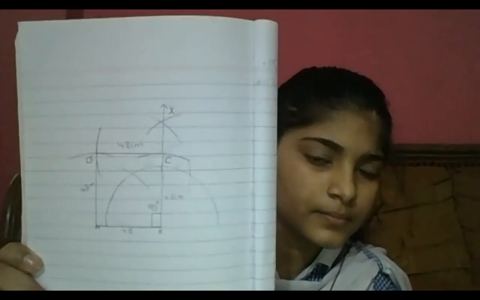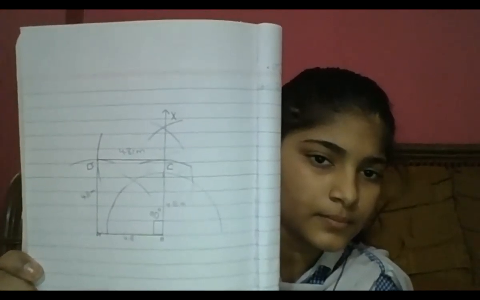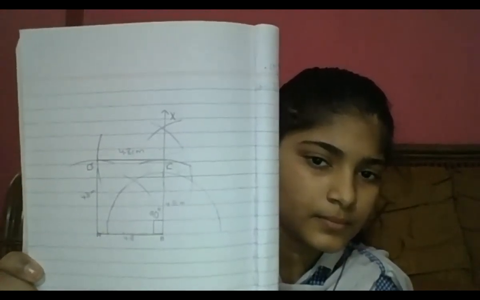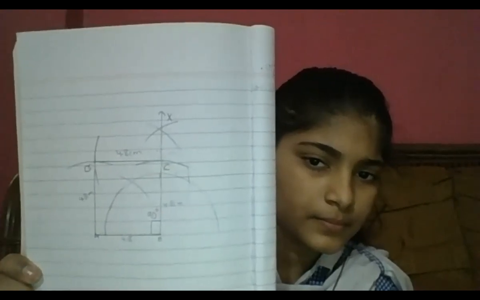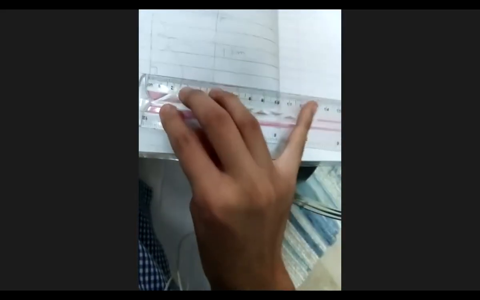Very good. Here we get A, B, C, D. Write down 4.8 centimeter. That's great. Can you show me the measurement by keeping the scale on your copy? Here Halima's copy is there. Halima, can you put your scale on your construction so that I can check whether it is 4.8 or not?